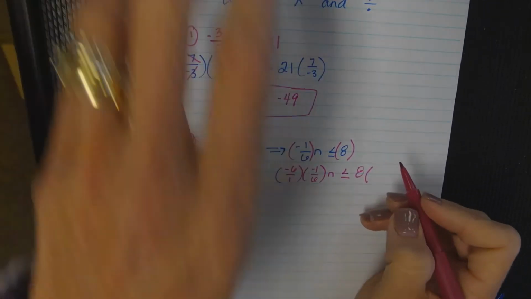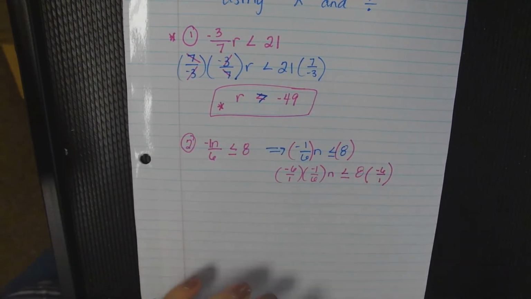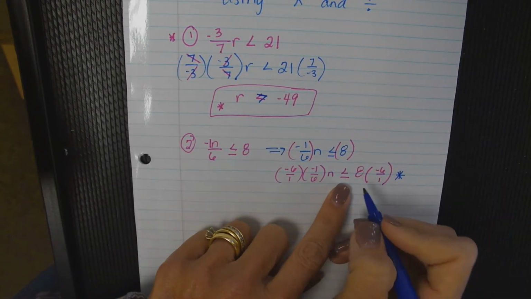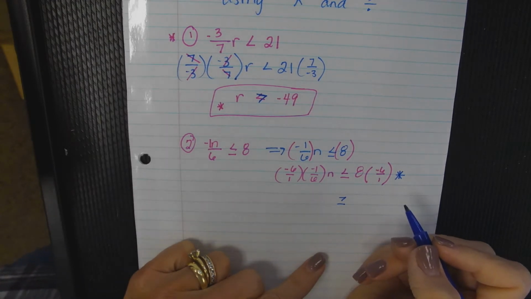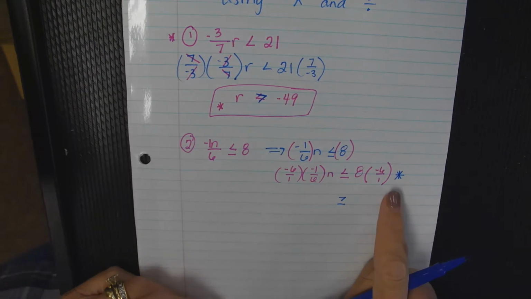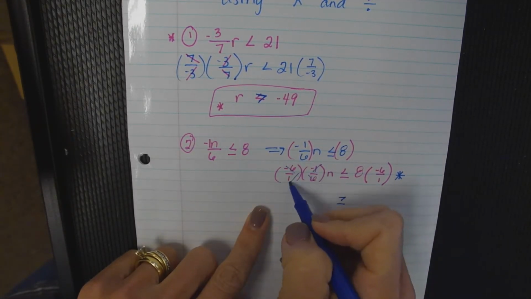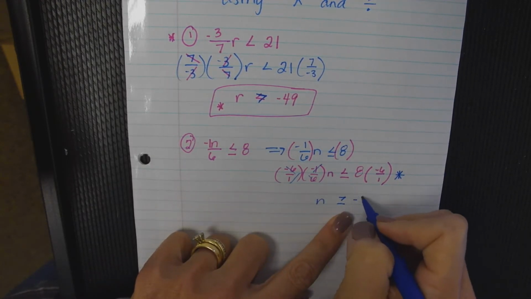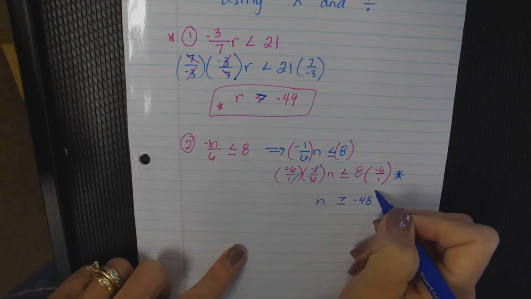Let me move my paper up. Times -6/1. And this step here is going to cause you to switch the sign. When you multiply by a negative fraction, you reverse the inequality symbol. So this is gone, and you have n is greater than or equal to -48. 8 times -6 is -48.